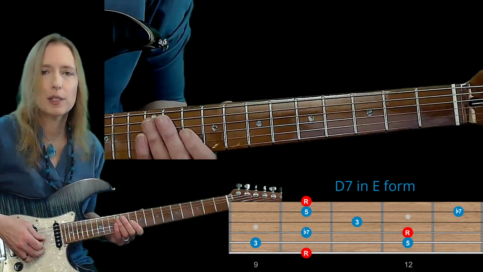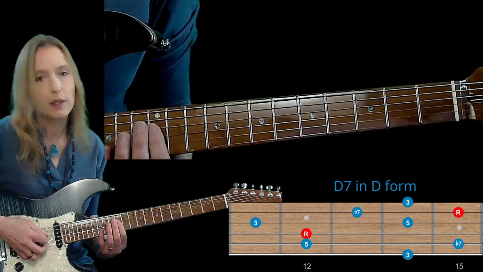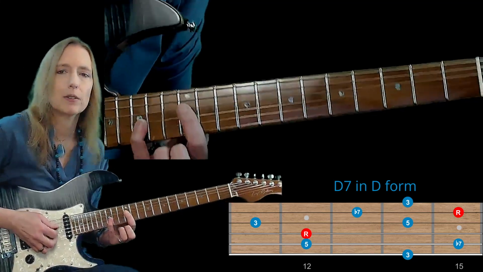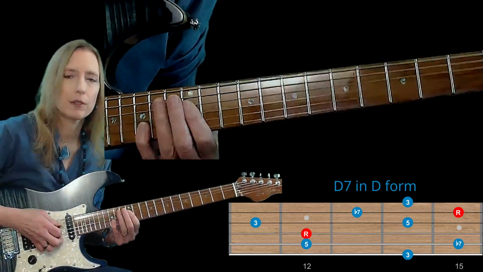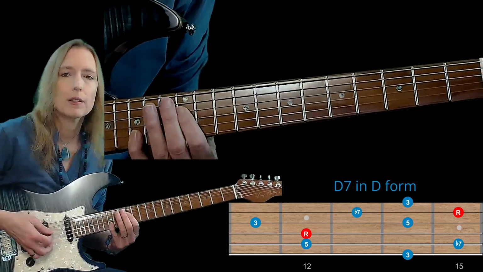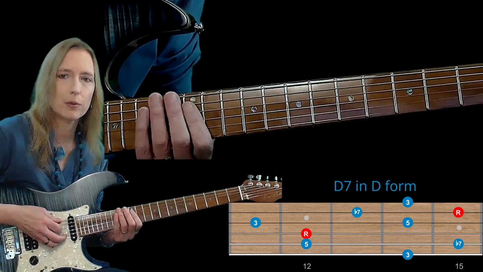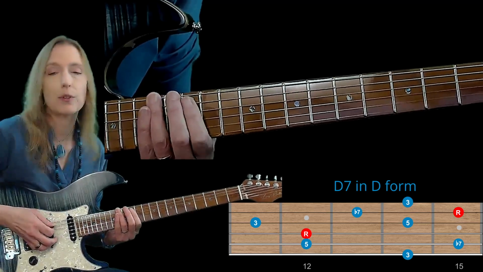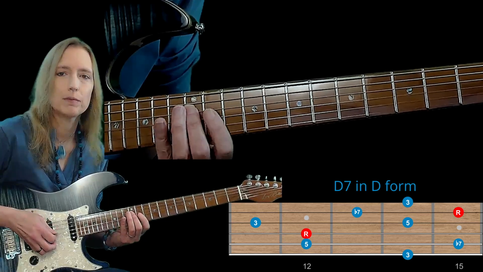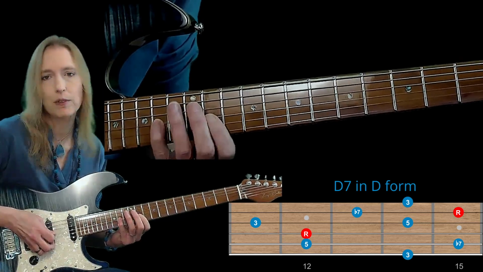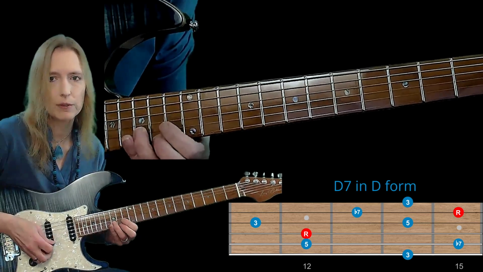And finally, we have the D pattern of D. So the root is on the D string. Here is the root, and here is its octave at the 15th fret. And the arpeggio here starts on the 6th string on the 3rd. So we have 3rd, 5th, flat 7, root, 3rd, 5th, flat 7, root, 3rd.